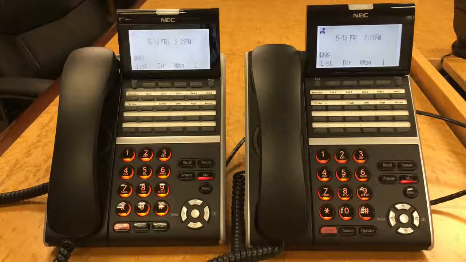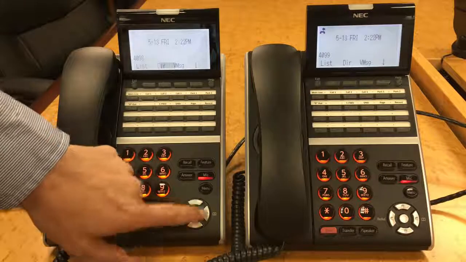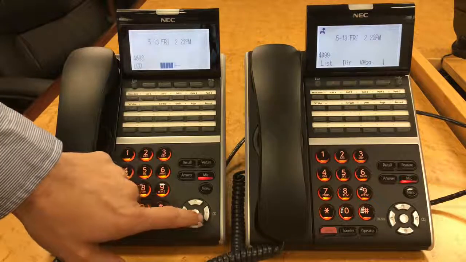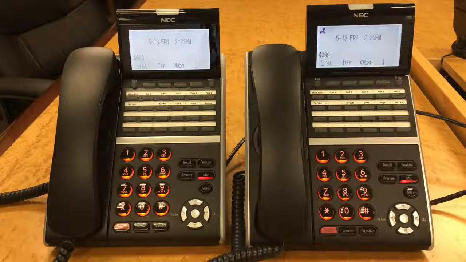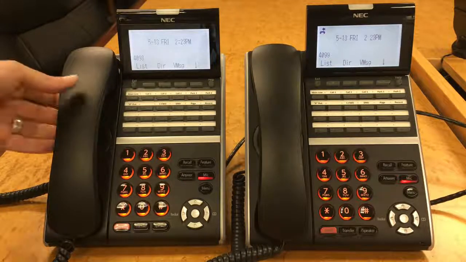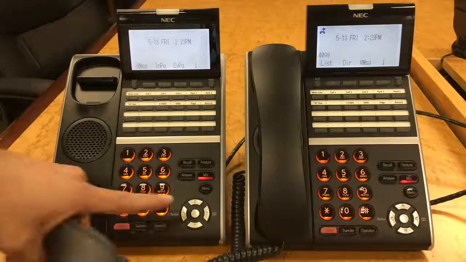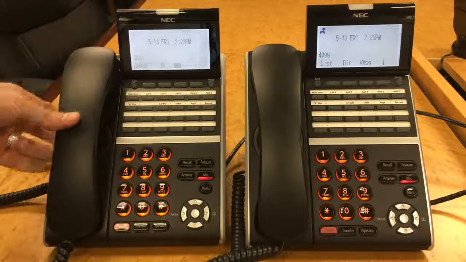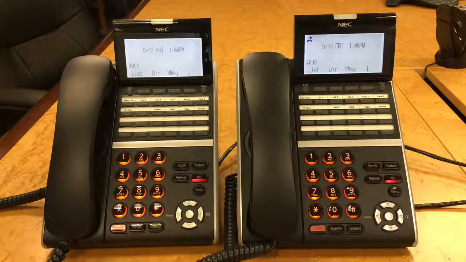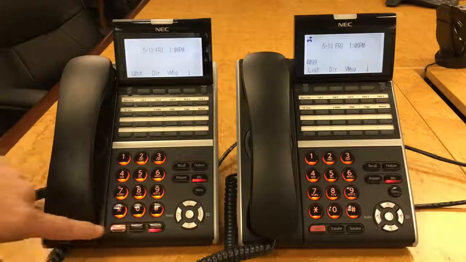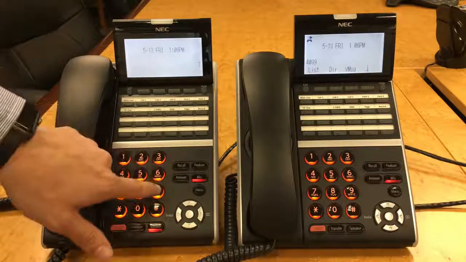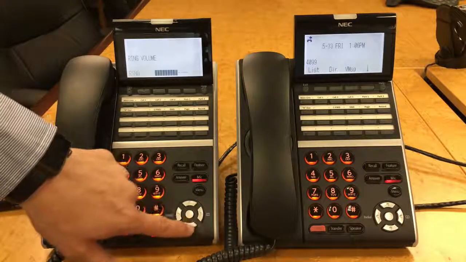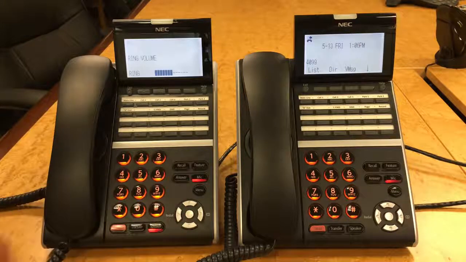To adjust the display contrast, press up or down of the scroll buttons while your phone is on hook. To adjust the handset volume, lift the handset and press up or down of the scroll buttons. To adjust ringer volume, press speaker, dial 729, and use the up or down to adjust the volume. Press speaker again to save.